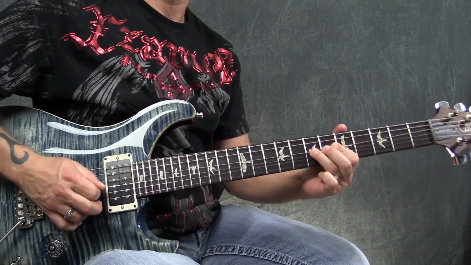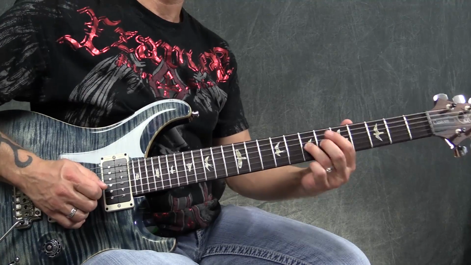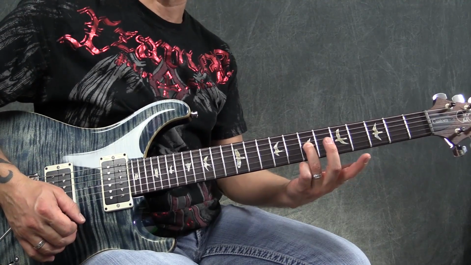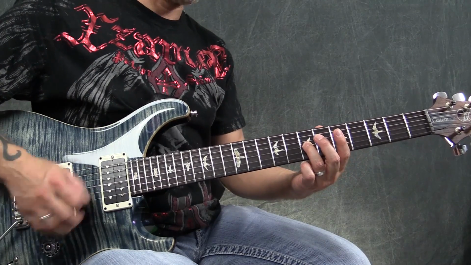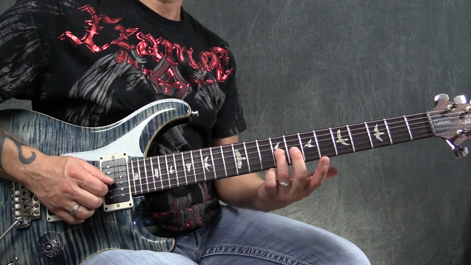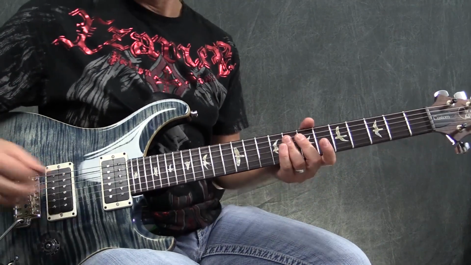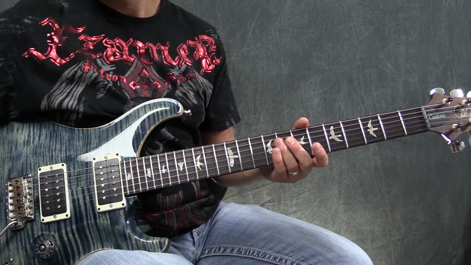Now, I'm going to show you very basic. I'm just going to start off. What I'm going to do is I'm going to target the note A on the 7th fret of the 4th string over the A. And then when the D chord comes up, I'm going to target the D on the 3rd string, 7th fret. And when the E chord comes up, I'm going to target the E on the 3rd string as well, but on the 9th fret. And just let me show you what this looks like.